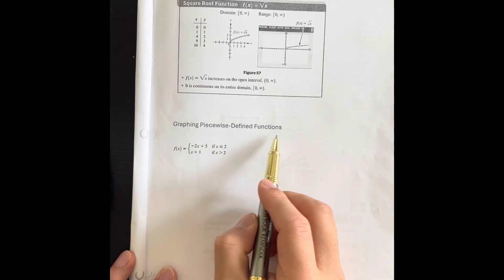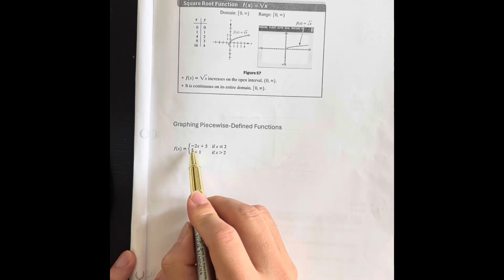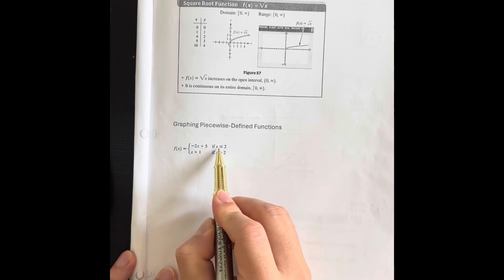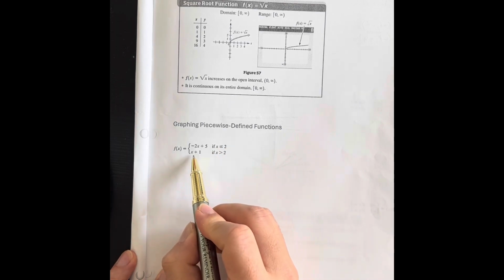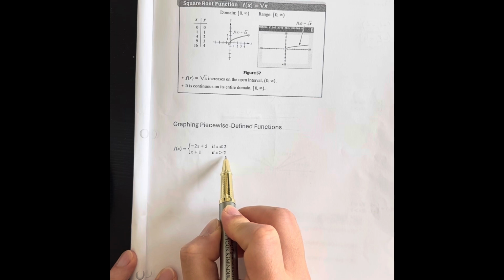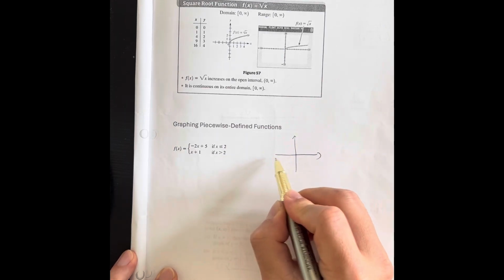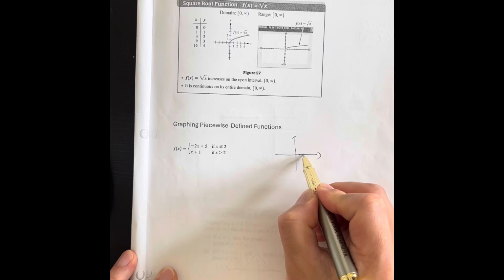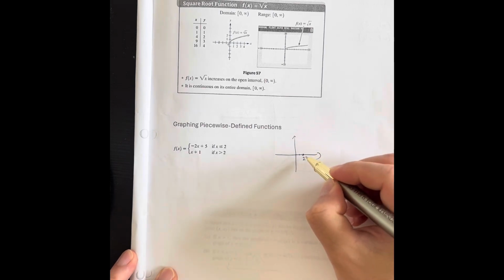So let's try graphing some piecewise defined functions. This function f of x is defined as negative 2x plus 5 if x is less than or equal to 2. And it's defined as x plus 1 if x is greater than 2. Which means from negative infinity to 2, it's going to look something different than if x is greater than 2.